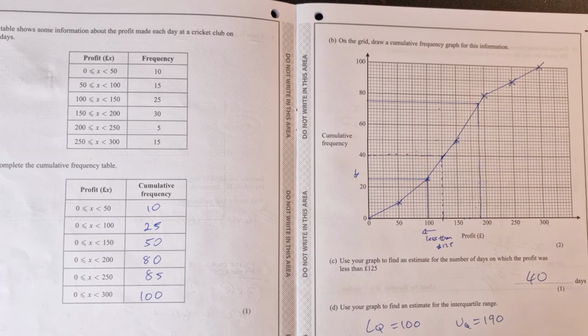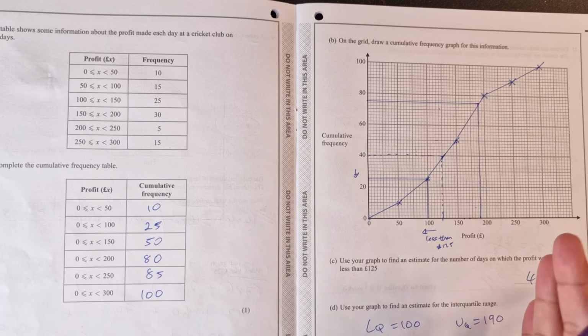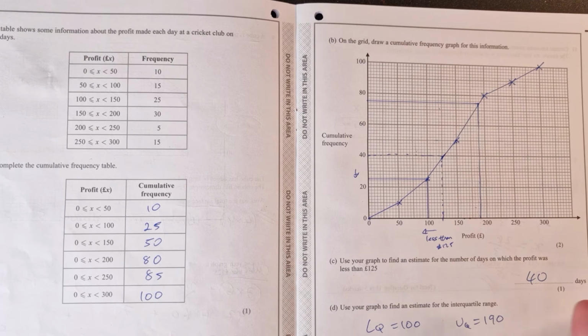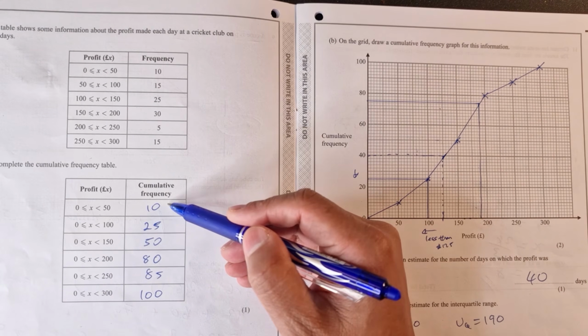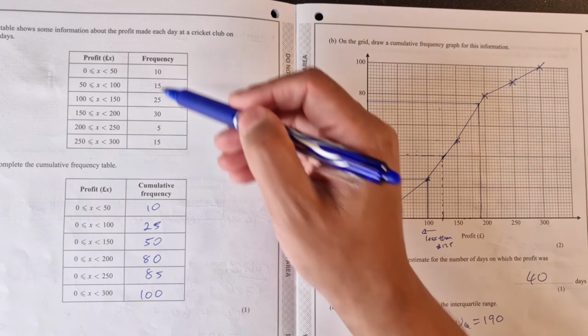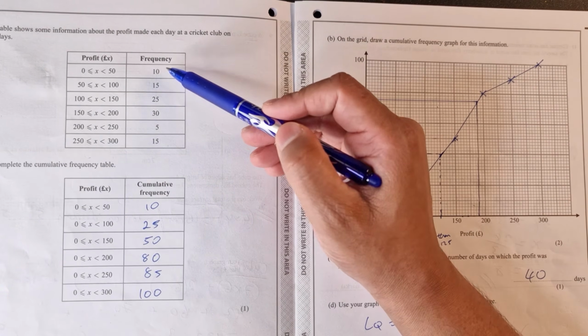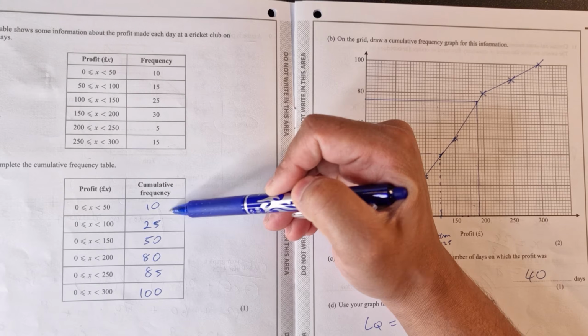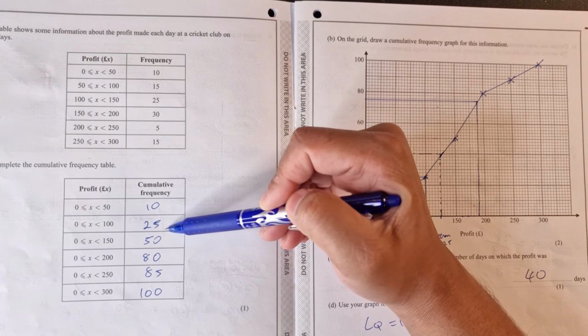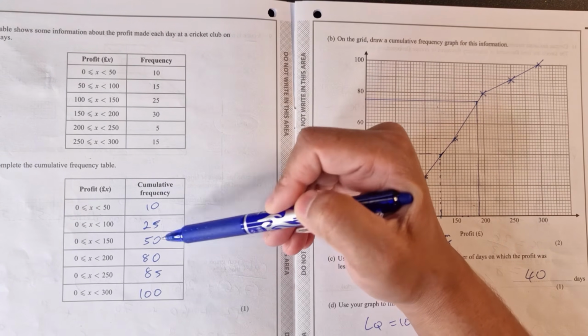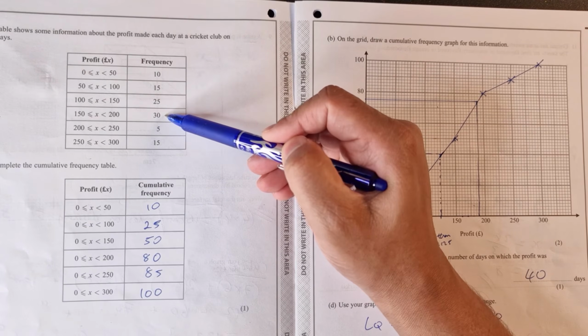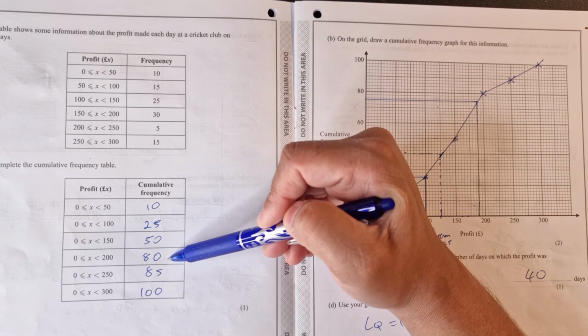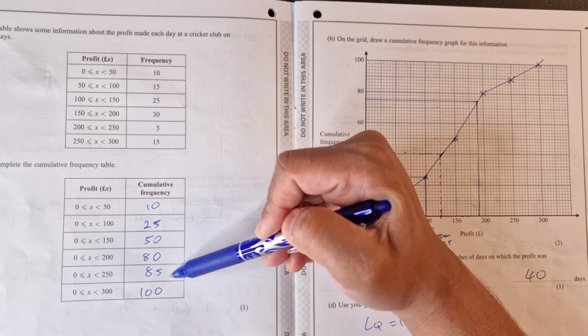Question number 10, we have to complete the cumulative frequency table and then draw our cumulative frequency graph. So in order to complete this table right there, cumulative frequency means to add the frequencies. So first one's going to be just 10, so we wrote 10 right there. Then we add the 15, which gives us 25. Then we add the 25, which gives us 50. Then we go back and add the 30, gives us 80. 80 plus the 5, 85.